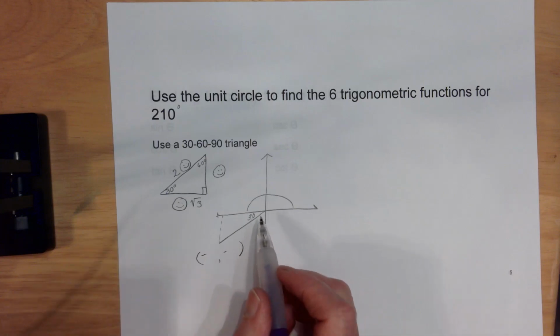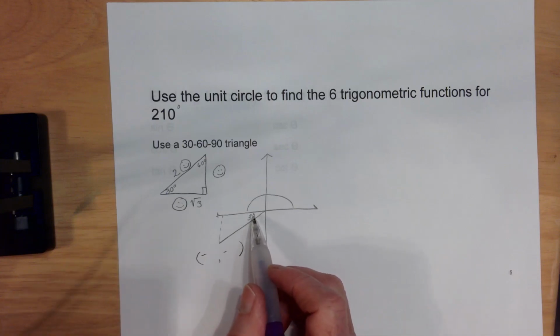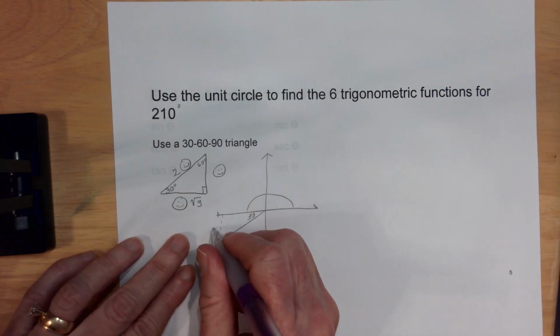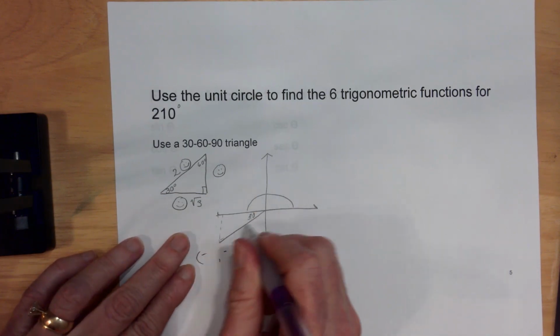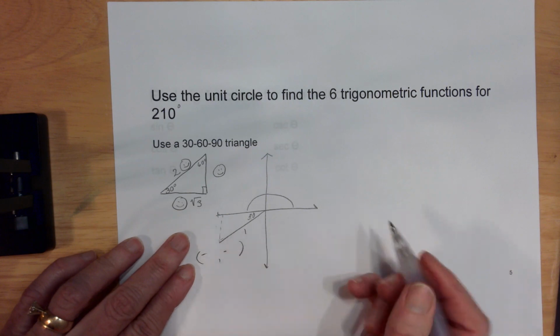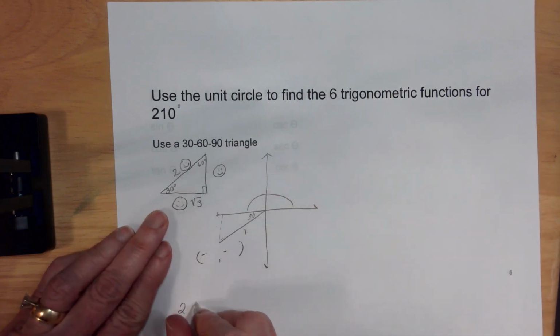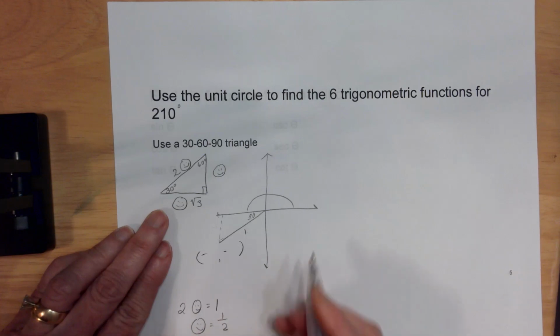Okay, so at 30, remember the side opposite is my smiley face, but my hypotenuse, because it's a unit circle, is 1. So 2 times smiley face is equal to 1, so smiley face is equal to 1 over 2.